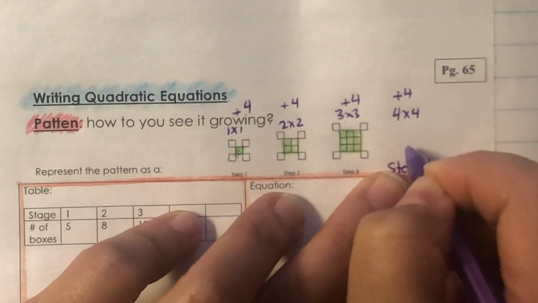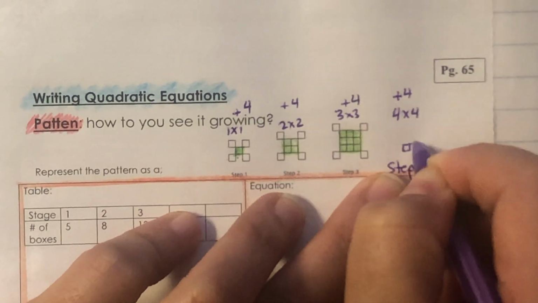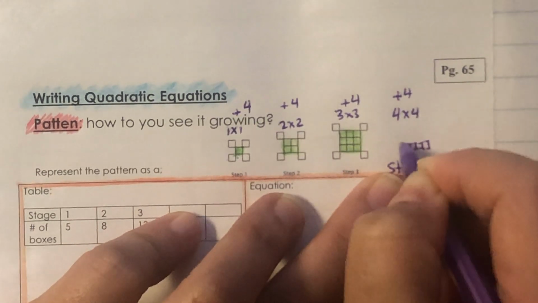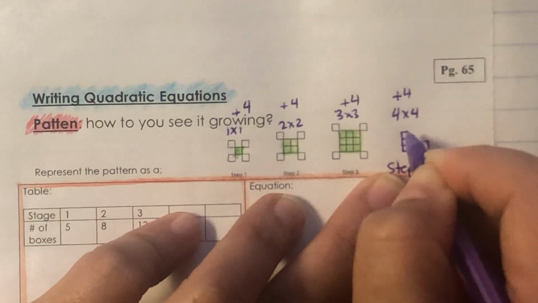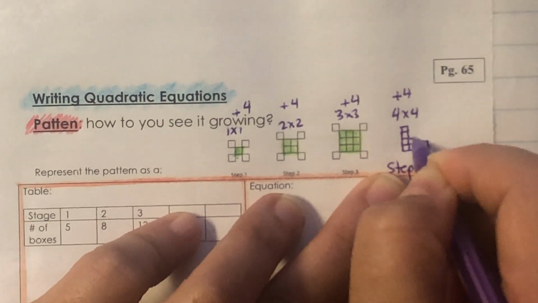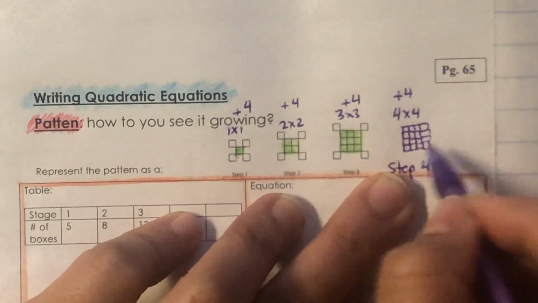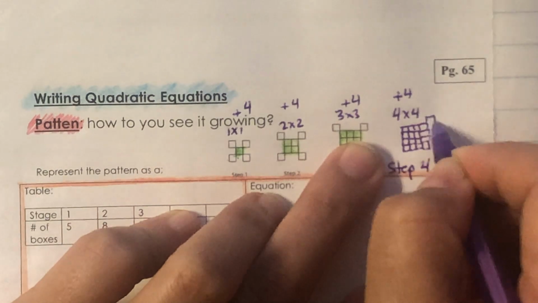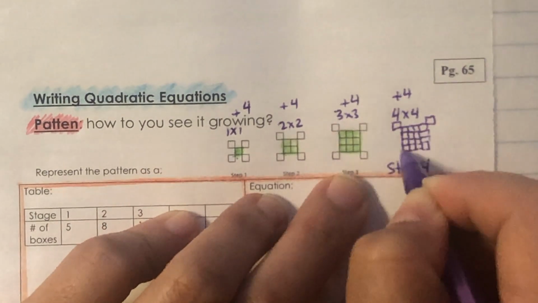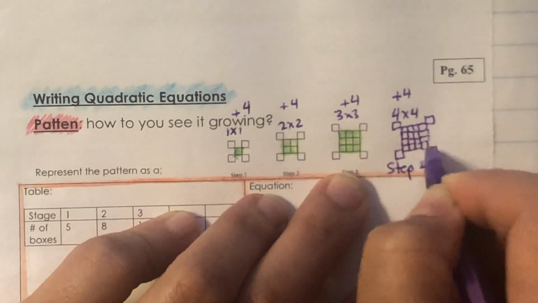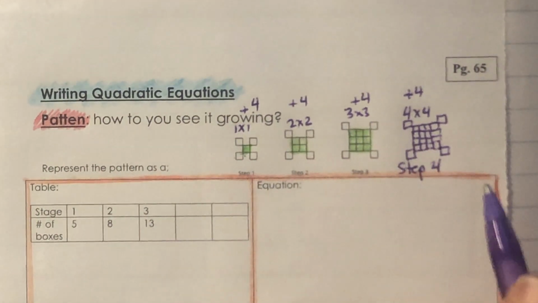So what my imagination tells me is I'd have 1, 2, 3, 4, 1, 2, 3, 4. Okay, so 4 by 4, so I'm just filling in all the boxes. So a 4 by 4 box, and then on the outside, these random 4 boxes. All right, that's what I would imagine, okay?